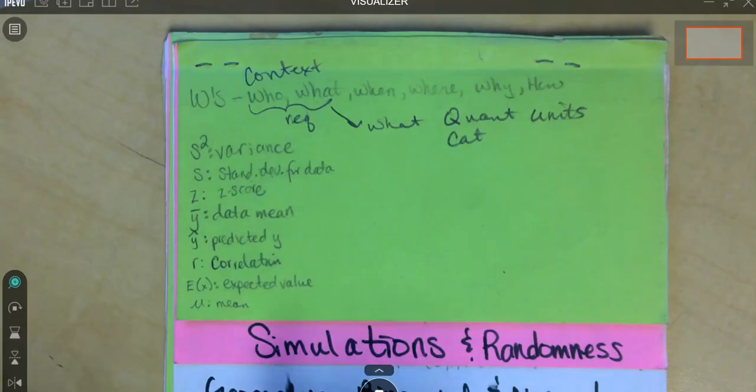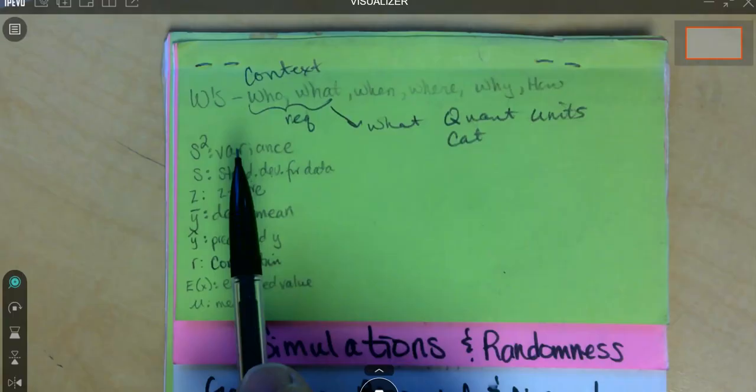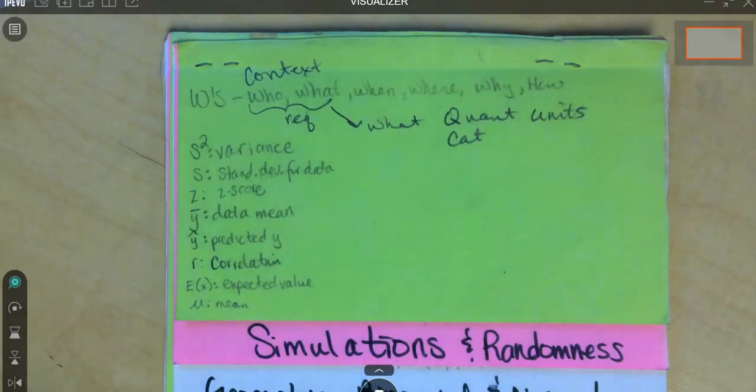S squared is variance, and variance is just the number you get before you get the standard deviation. It's the number squared. When you take the square root, that's where you get standard deviation. Remember, Z usually stands for Z-score. Anything with a line on it is the mean. Anything with a hat is usually the predicted.